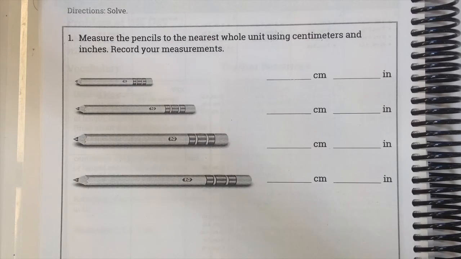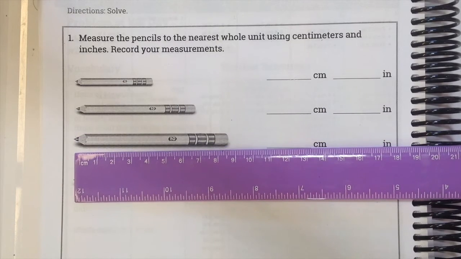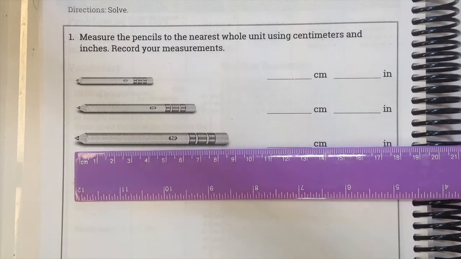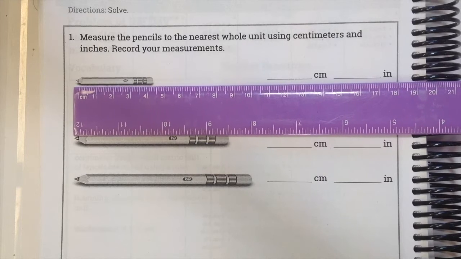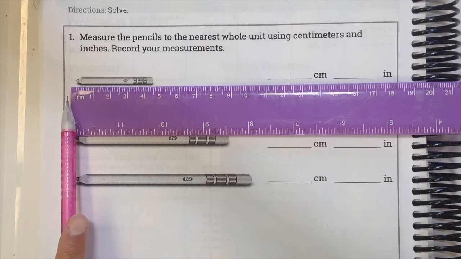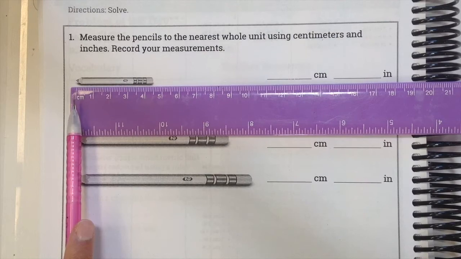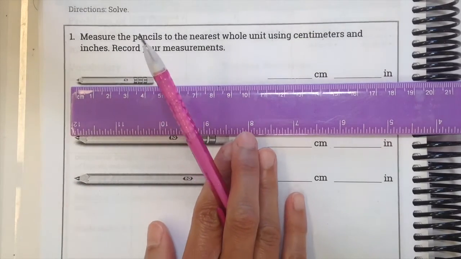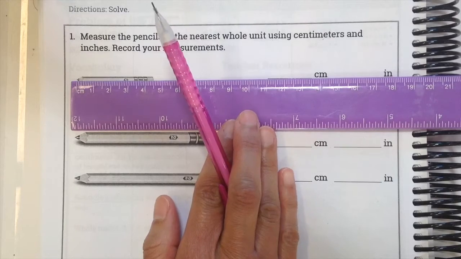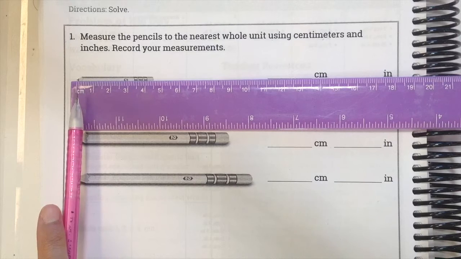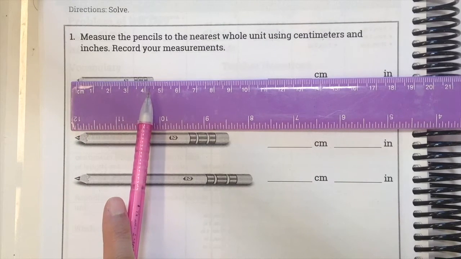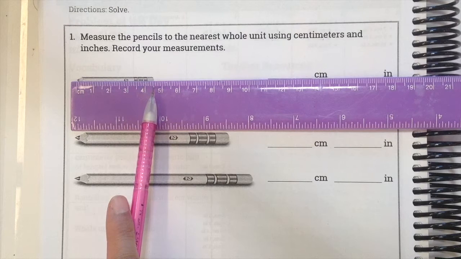So I'm grabbing my ruler, and I'm just making sure that I am on that centimeter side because the centimeter column is first. So I'm going to start with that first pencil. And remember, I have that space, that gap from the edge of my ruler to the 0 mark. So I'm just going to slide my ruler a little bit so that it aligns with the pencil and my 0 mark. So looking at this, I can see that this first pencil is almost 4.5 centimeters.